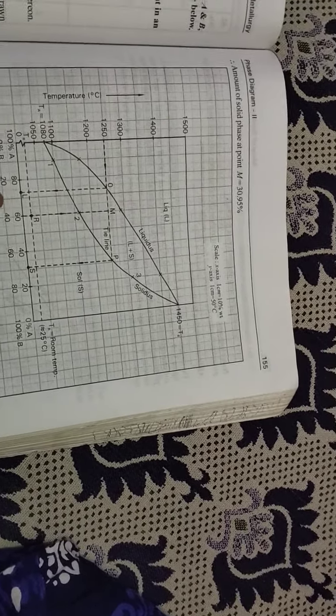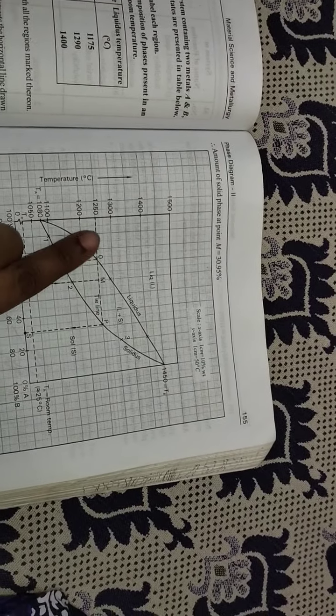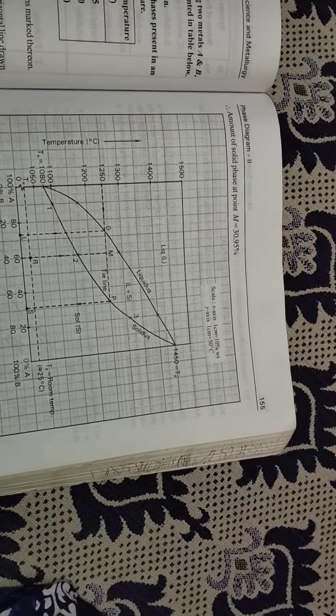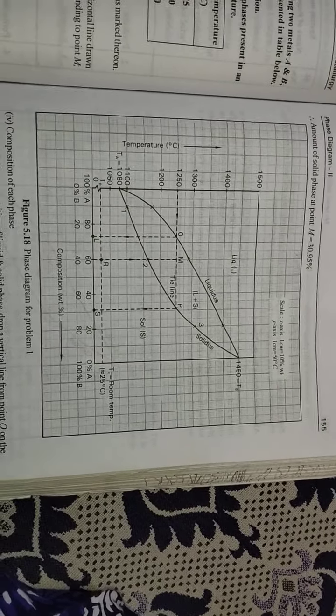It's the opposite direction. See, the amount of liquid phase at point M is MP by OP. Liquid phase is MP by OP. Okay, so I have to draw a tie line first of all to find the relative amount of the phase. To apply the lever rule, I need to apply the tie line.